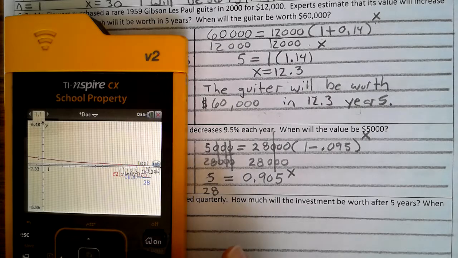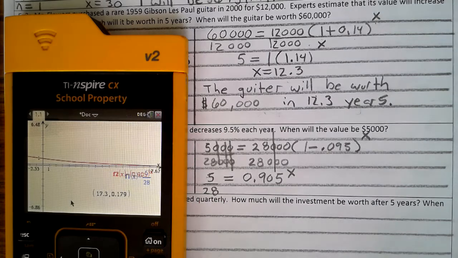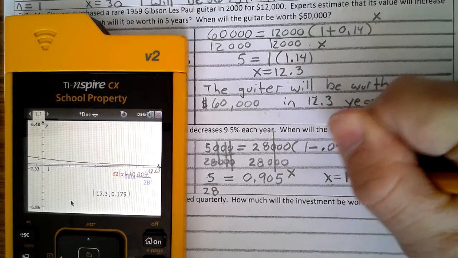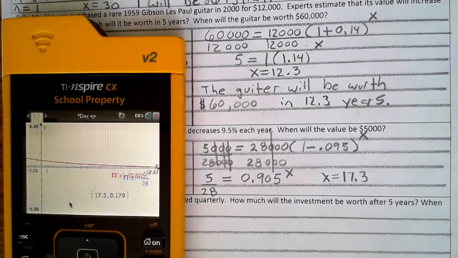You can see that x is equal to 17.3. So I think we have just enough room right here to write our sentence.